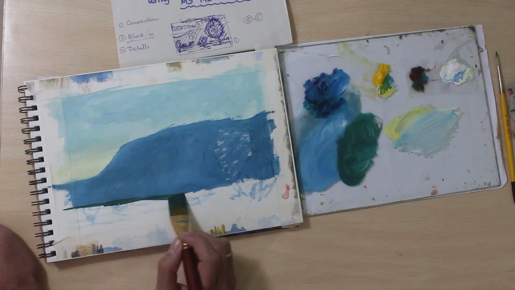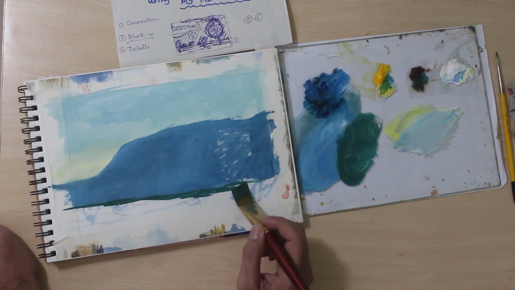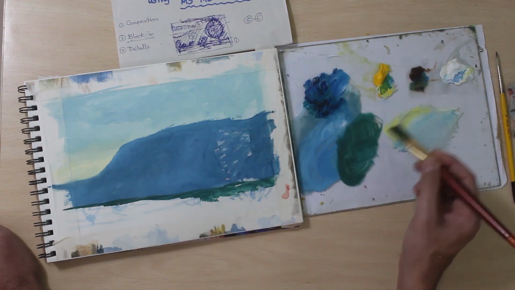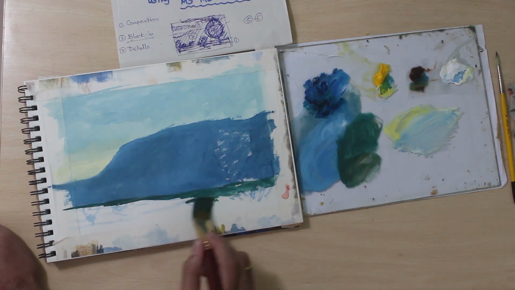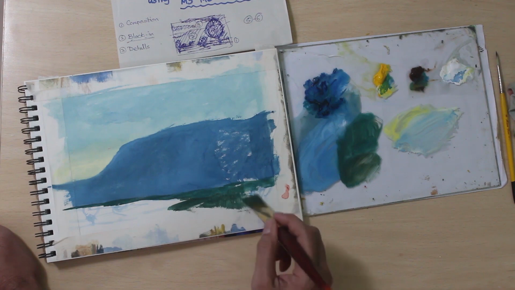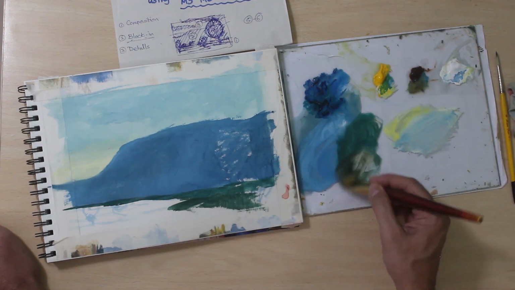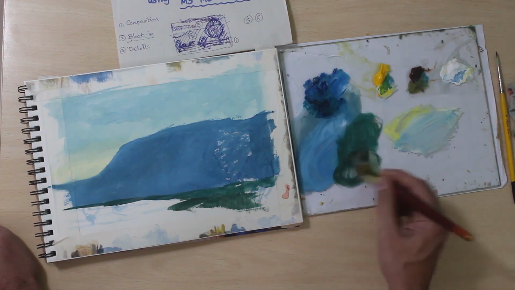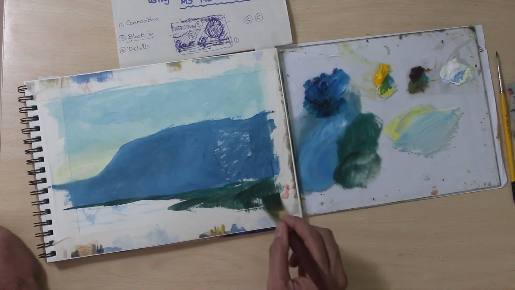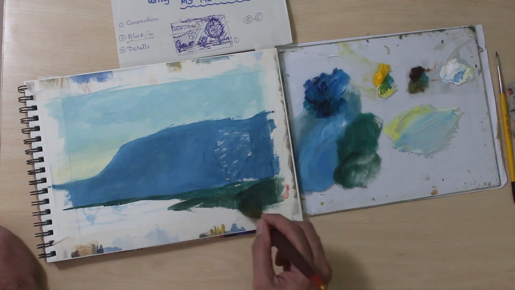And there'll be some ground here. And maybe it will be browner here. And as I come towards the bottom of the painting or towards the immediate foreground, I'll start to add in some texture by using the brush like this.